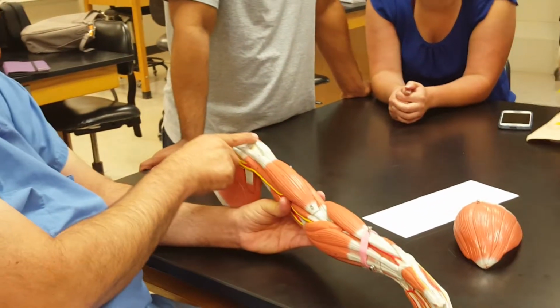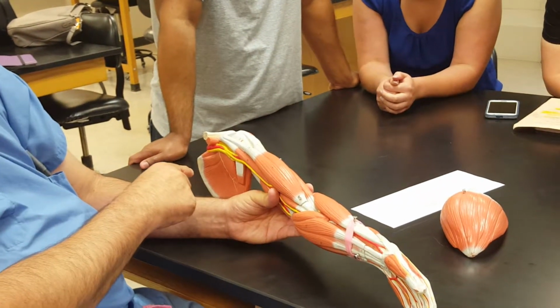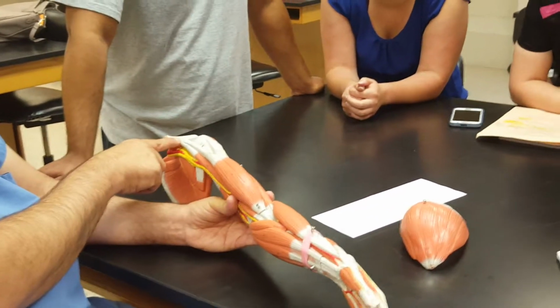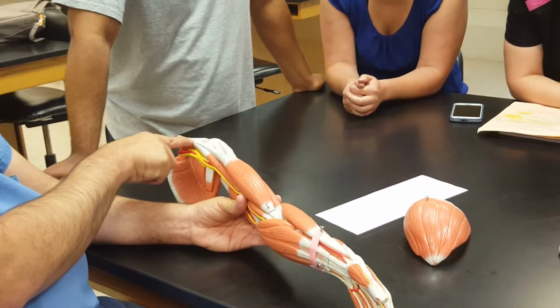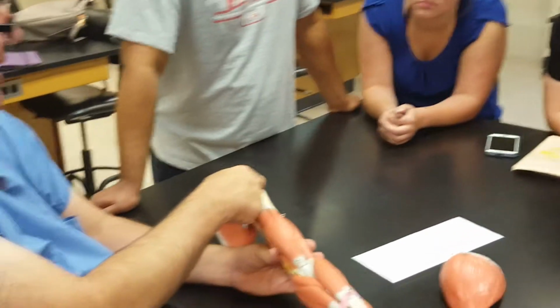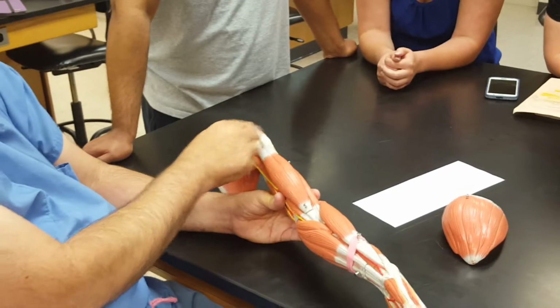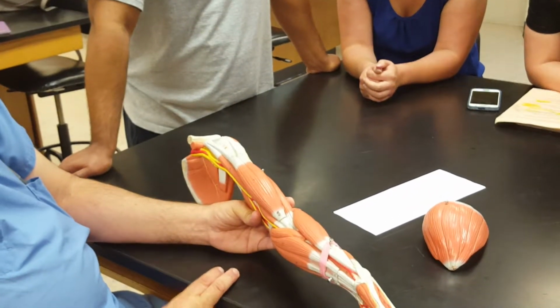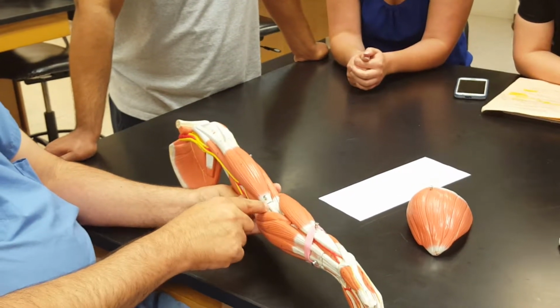Here is a muscle with two heads. Can you see the two heads? One head is coming from the coracoid process. One is in the intertubercular groove. Here's the lesser tubercle and the greater tubercle. So the two heads come together. These are two heads of origin. And here we have the insertion.